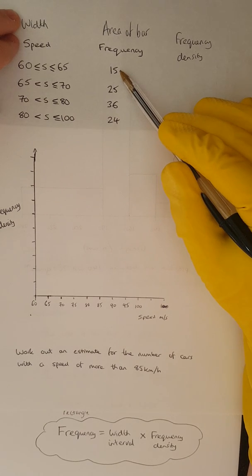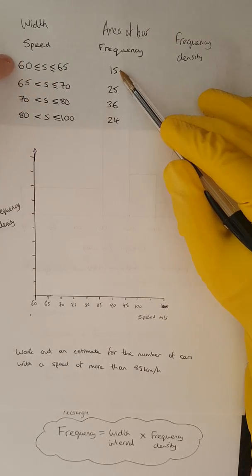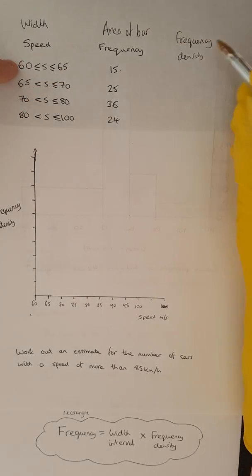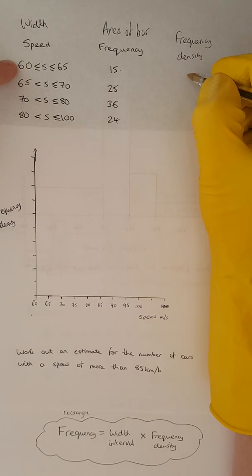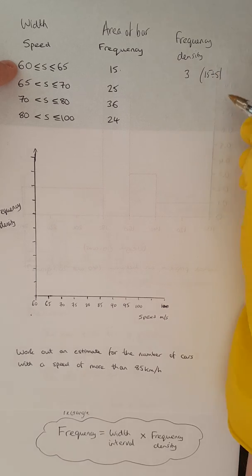So the answer to the calculation is 15, the frequency. The width of the interval is 5. 5 times what makes 15? So that's 3. I got that from 15 divided by 5.